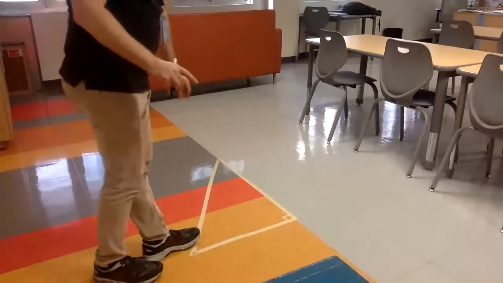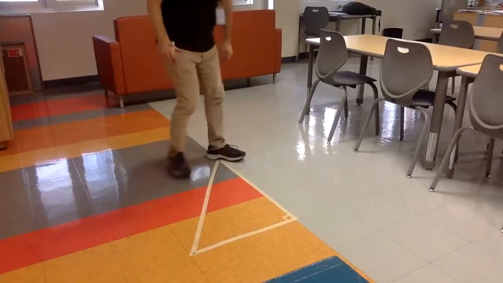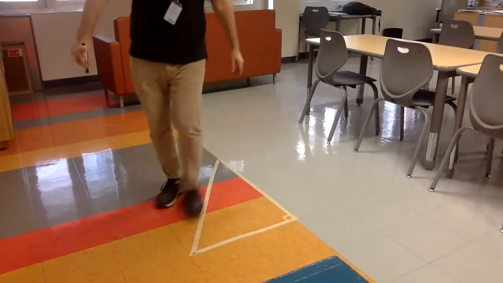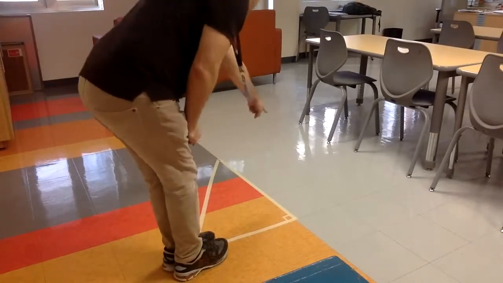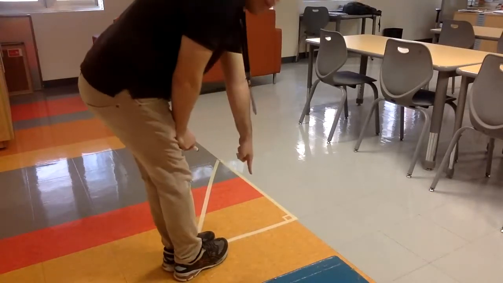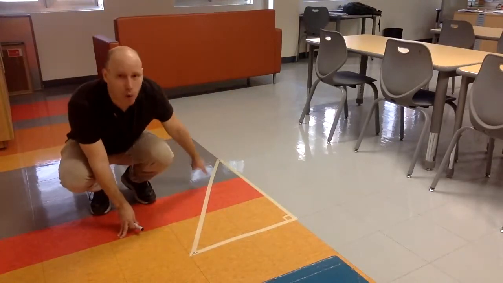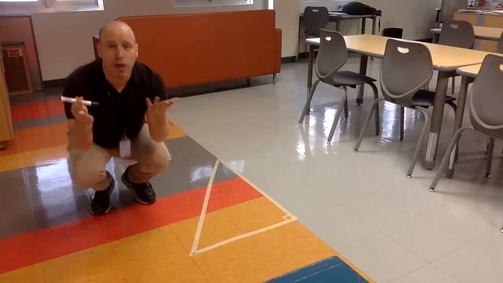So once again, depending on where you're standing, opposite, adjacent. If I'm standing at alpha, now that side is opposite and this side is adjacent. In both cases, this is always the hypotenuse. Good.